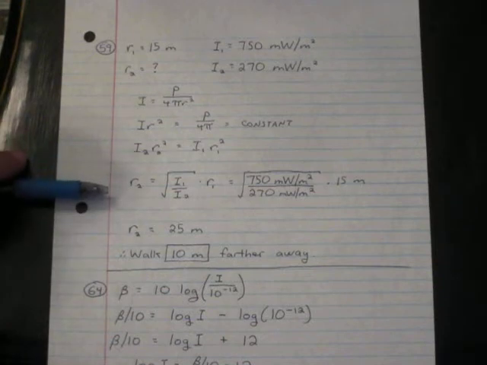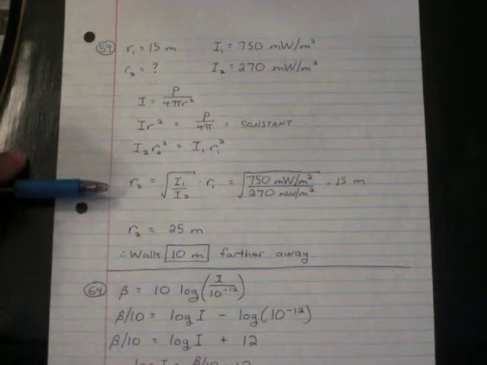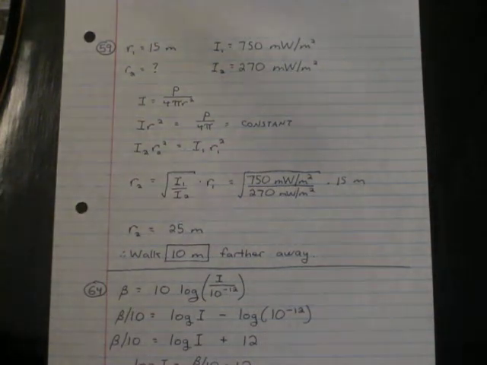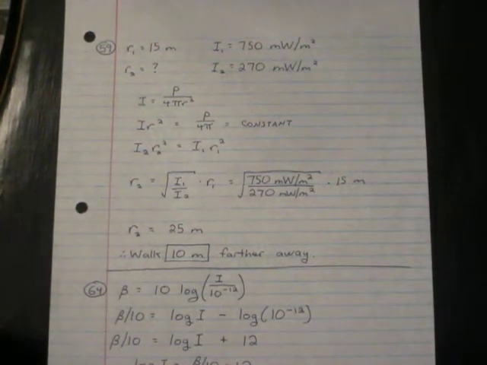We'll then solve for R2. So R2 is the square root of I1 over I2 times R1. Plug in the numbers that we know and we get R2 is 25 meters. Then we look back at the question and see what it is asking. The question is not asking simply the new distance, but how far do we need to walk? So we need to walk 10 meters farther away.